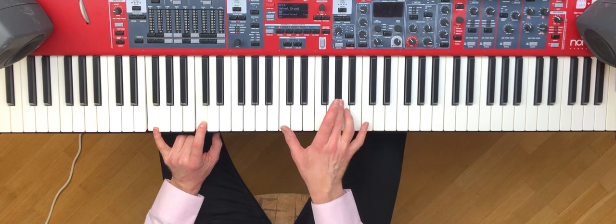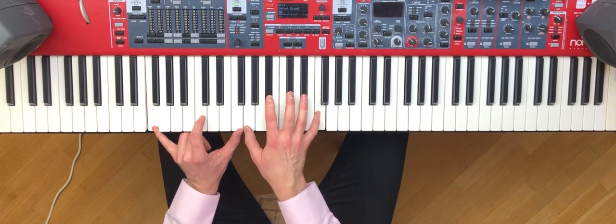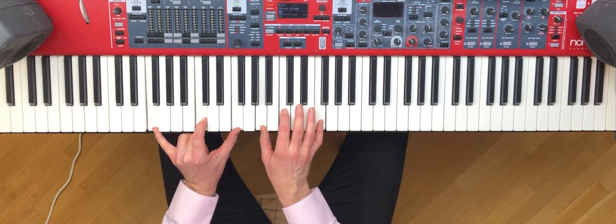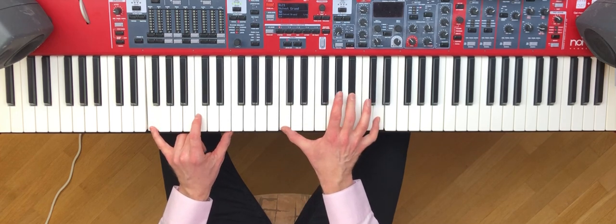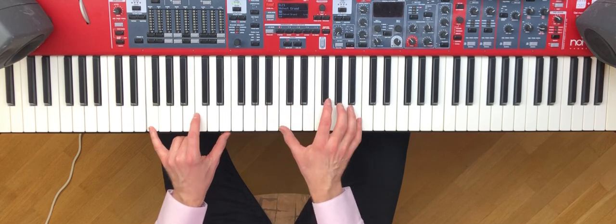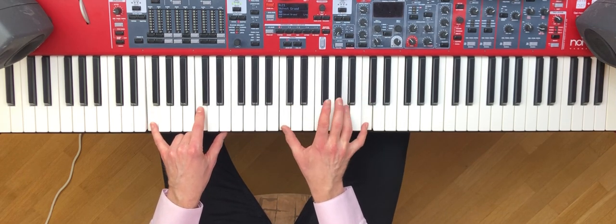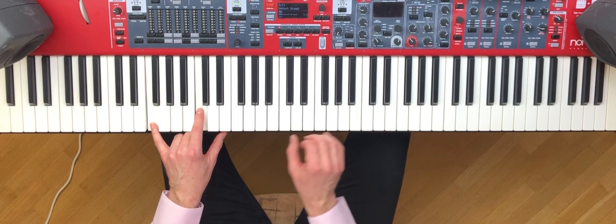So I go like F sus, G sharp, F. So simplified it would be. But I do a flam here, so again in time.